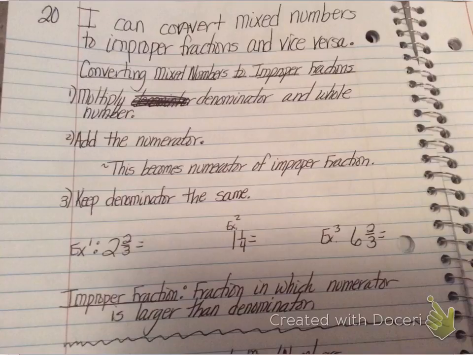Now, when you're converting mixed numbers into improper fractions, you must first multiply the denominator and the whole number. And the denominator is the bottom number of the fraction. Next, you would then add the numerator. All of those steps, that answer, will become the numerator in the improper fraction. And then the last step will be to keep the denominator the same from your mixed number to your improper fraction. So let's look at some examples together.